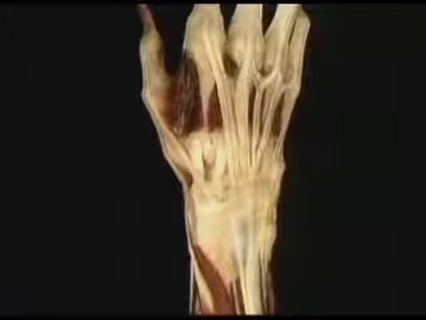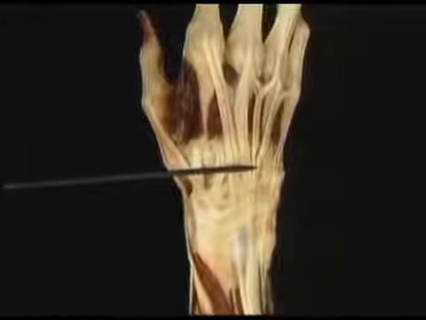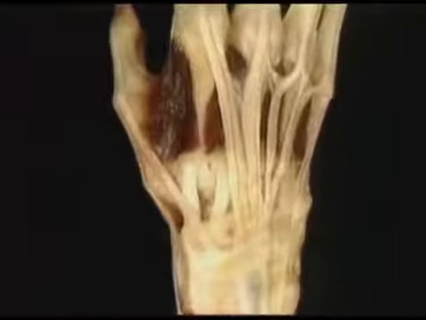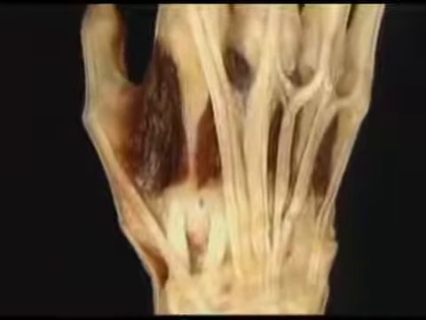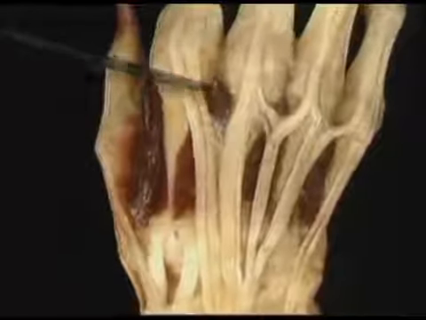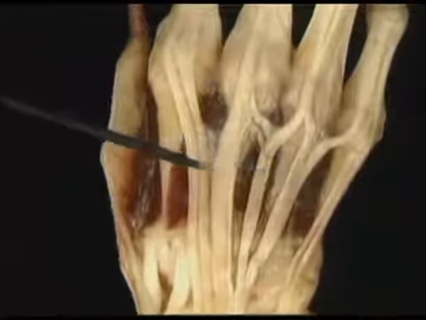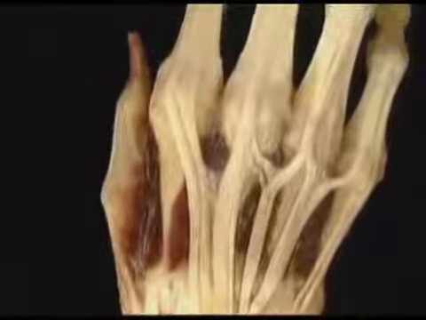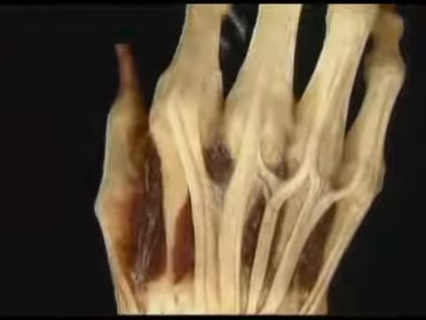Emerging from beneath the extensor retinaculum, the extensor tendons fan out. As they approach the MP joints, they branch and rejoin in an irregular fashion. Extensor indicis and extensor digiti minimi join the respective extensor digitorum tendons as they reach the MP joint.